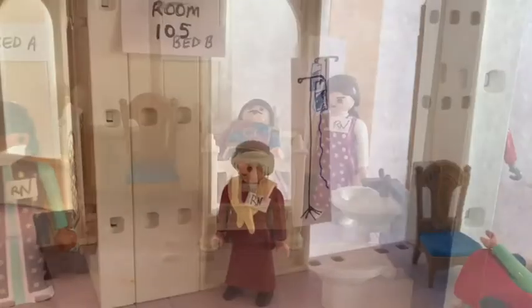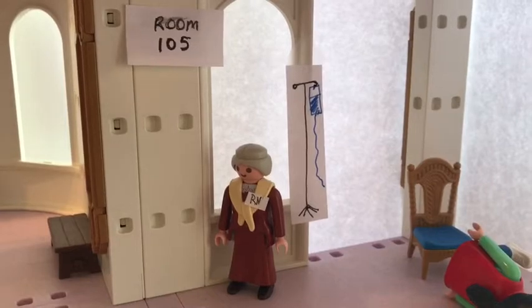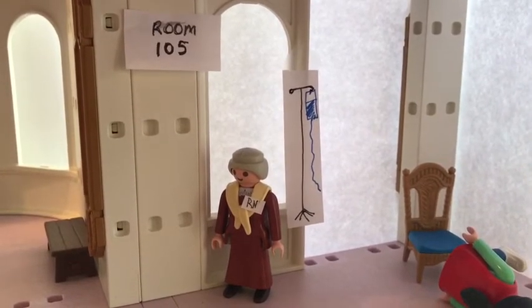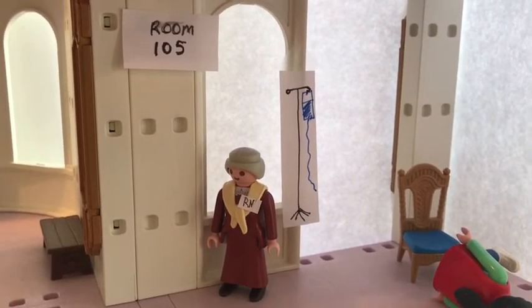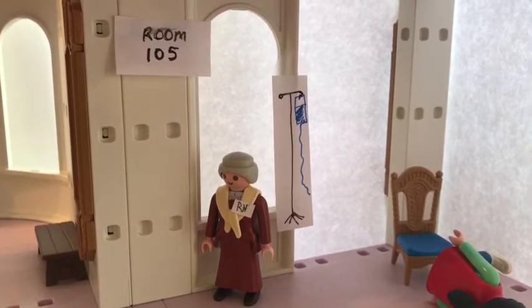Let's say the patient was actually going to be transferred to a rehab facility instead of going just within a unit. They're better, but they're not good enough to go home yet. So they're going to be transferred to a rehabilitation center.